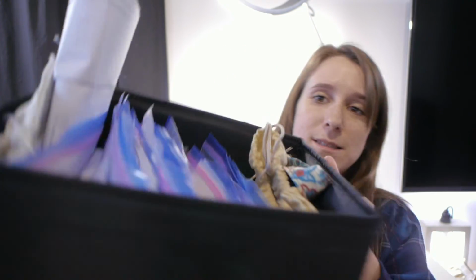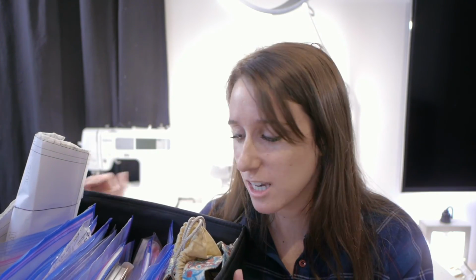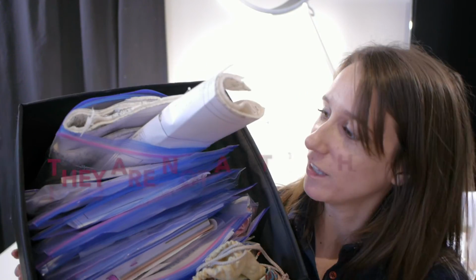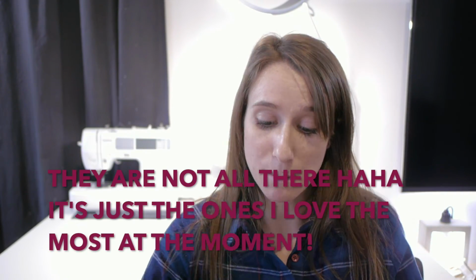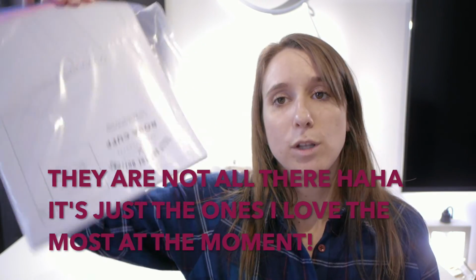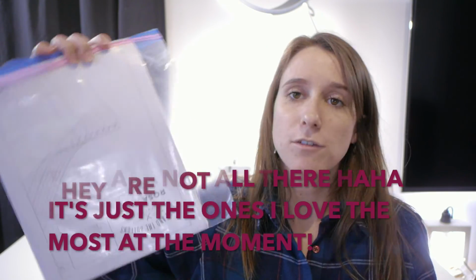Then regarding how I store them, not digitally but in real life, I have those bins. In fact, I have 2 bins. One bin where my fabric stash is and one bin where my pattern stash is, and they're all here. I use Ziplocs and I just put the pieces in there. If they're not cut, it looks like this, but if the pattern is cut, it can look like this.